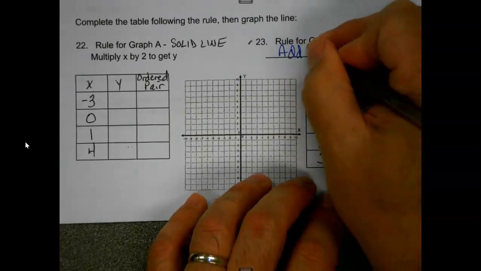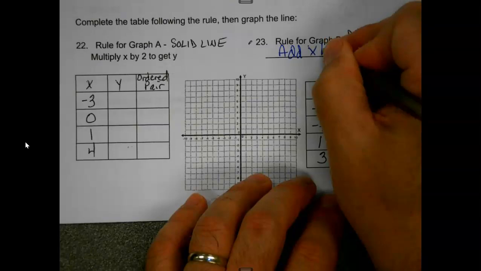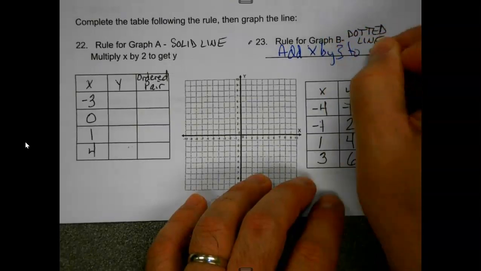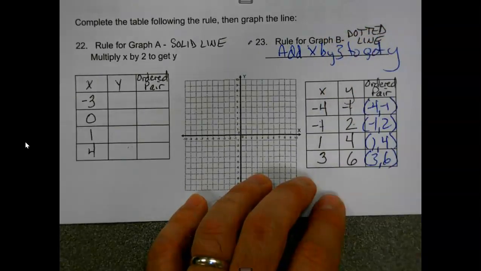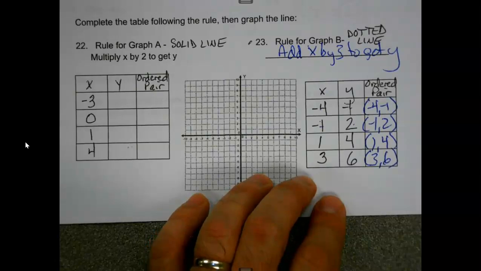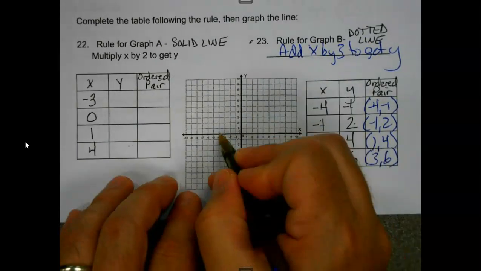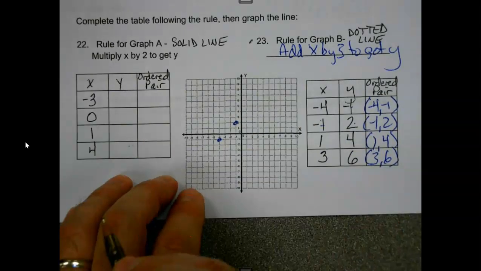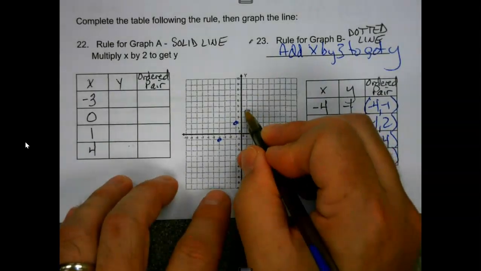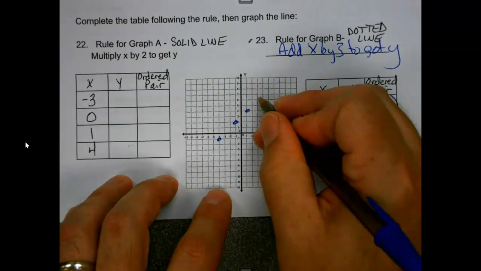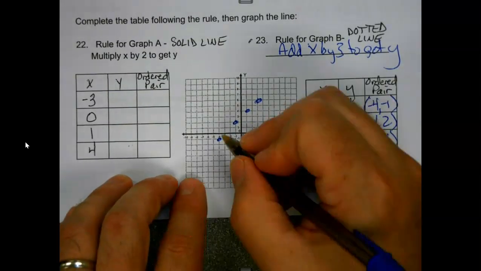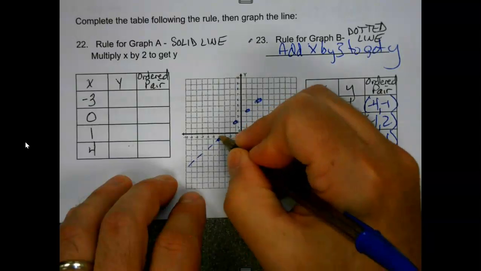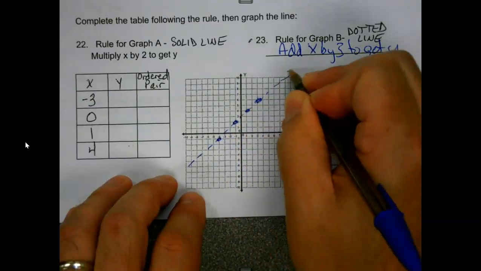So add x by 3 to get y. Not the best English, but that's why I'm a math teacher. Okay. 4, 1, negative 1, 2. 1, 4. And what's always important, do all my dots stay in a straight line?